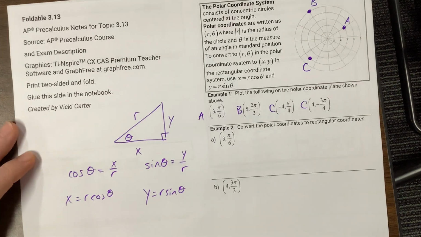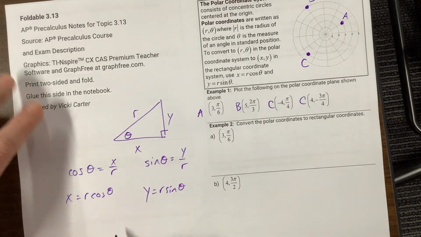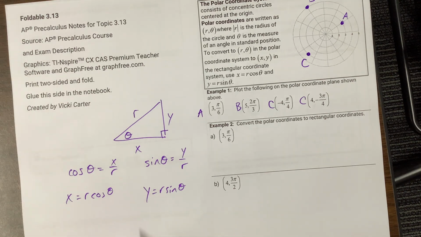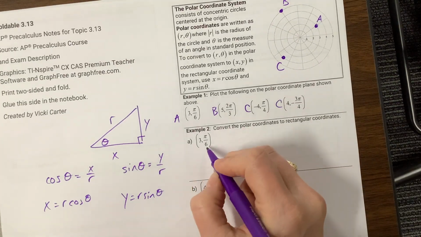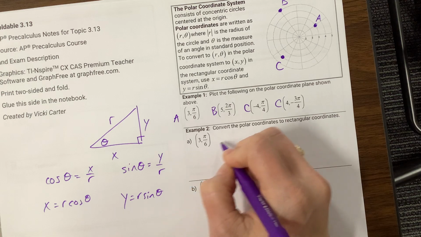The good news is this doesn't go away. This will be relevant in polar, in vectors, in parametric. It just is in complex numbers. We'll see this a lot. Okay. So we can either think of, well, here we go.